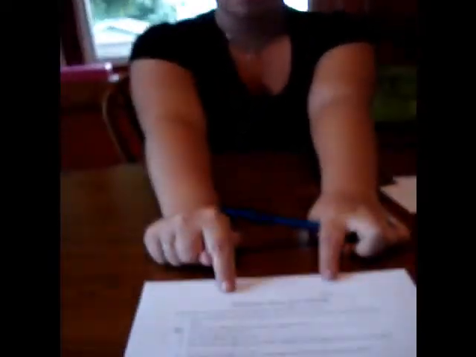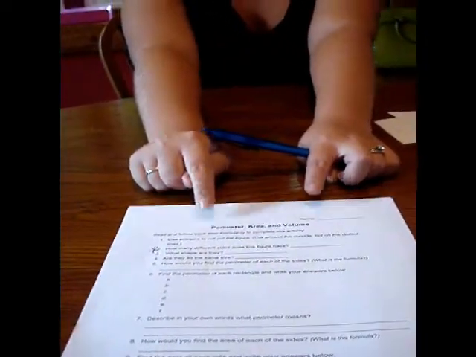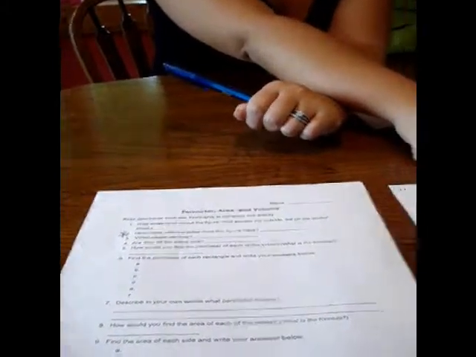Hi. Alright, so what I'm going to go over today is your perimeter, area, and volume activity. So you're going to get a sheet that looks like this and a sheet that looks like this.